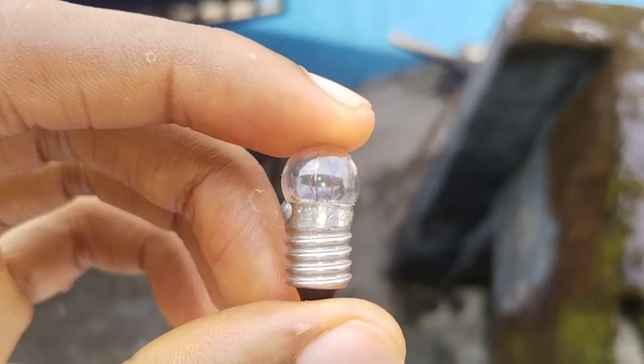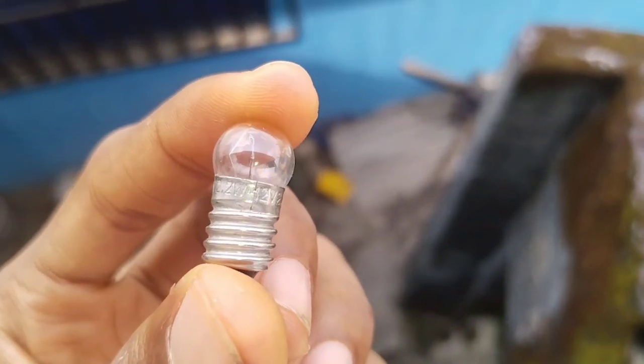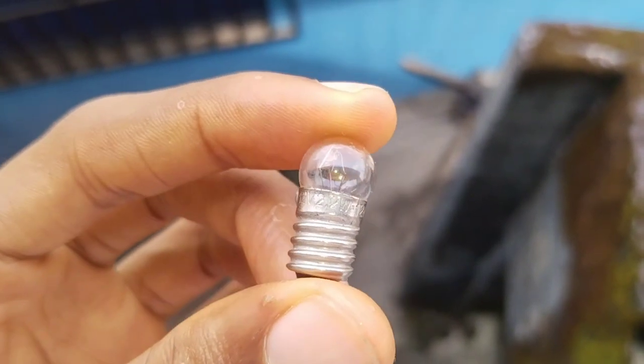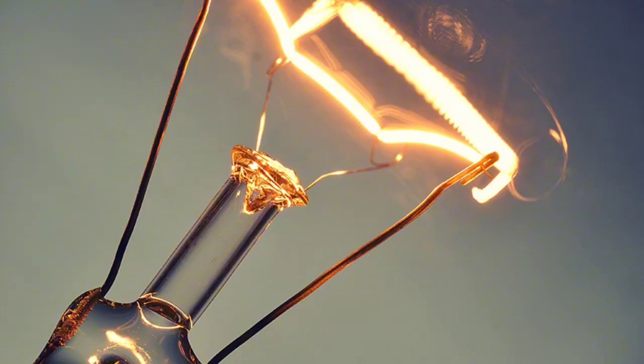But in this incandescent bulb, it's vice versa. The power goes to this little thin filament inside here, and you'll notice the filament gets red hot. Now you're going to be asking, why does this filament not cut off? Because it's very thin, it would cut off really quick, in seconds. So why does it not cut off?